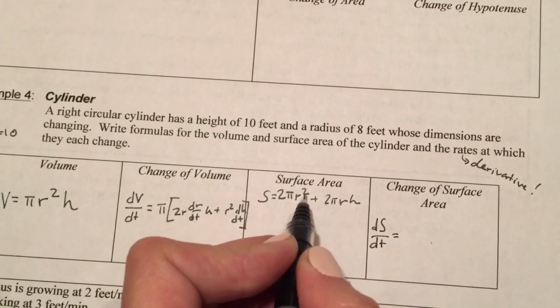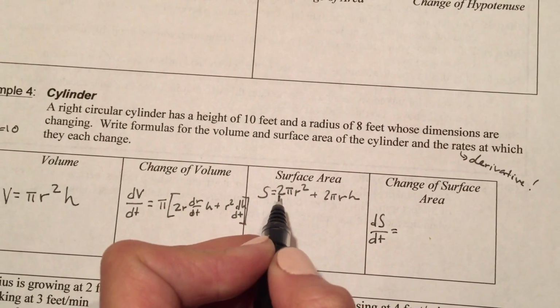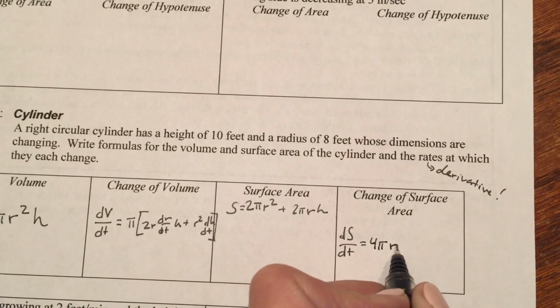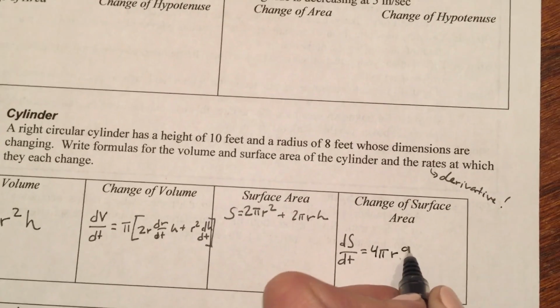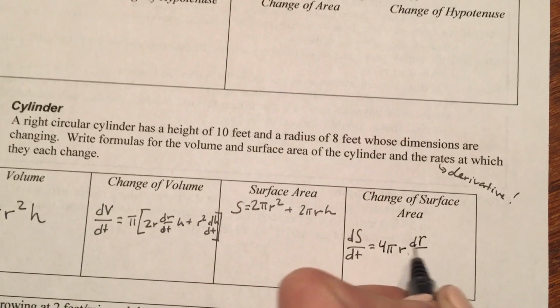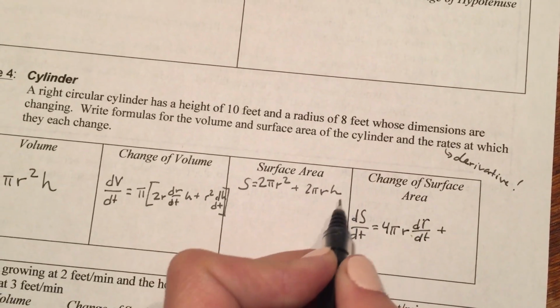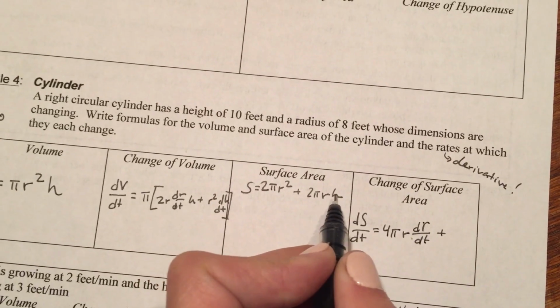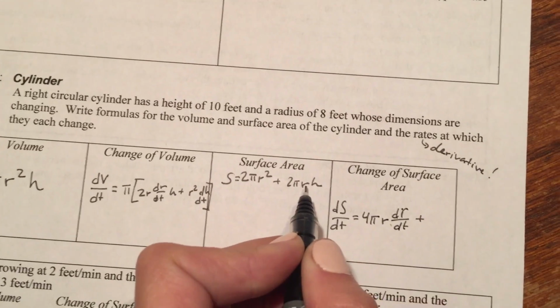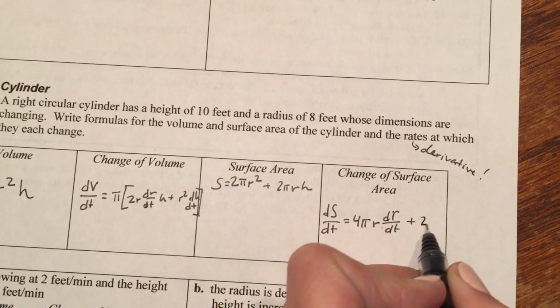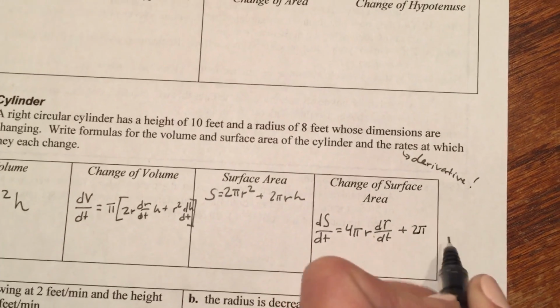Equals, and then power rule, 2 on the outside, 2 times 2 is 4. So that gets us 4 pi r, but again, with respect to time, so dr dt, plus, and then we've got this right here, which again is r and h being multiplied. So we're going to go ahead and do the product rule again. So I'm going to leave the 2 pi on the outside.